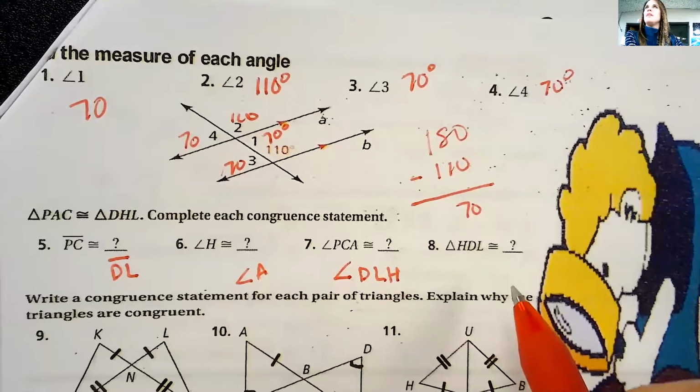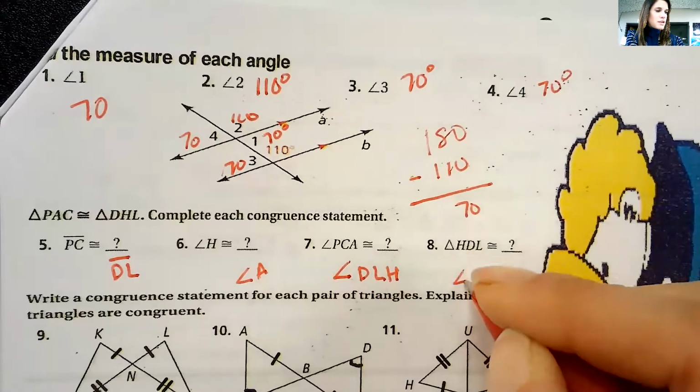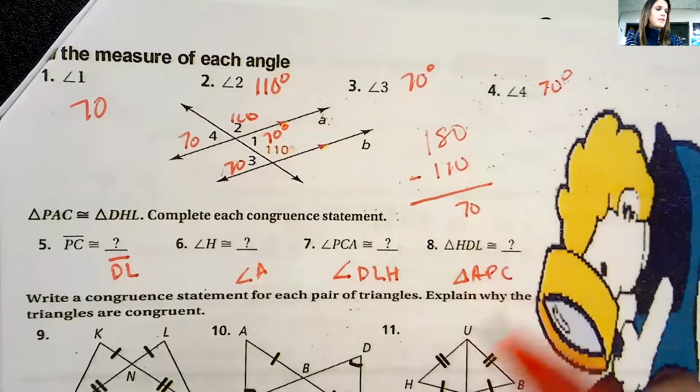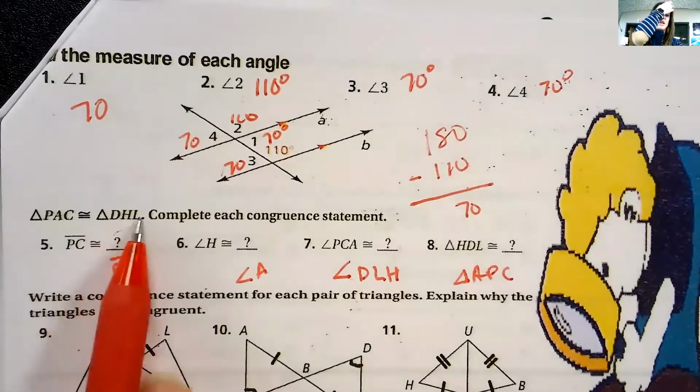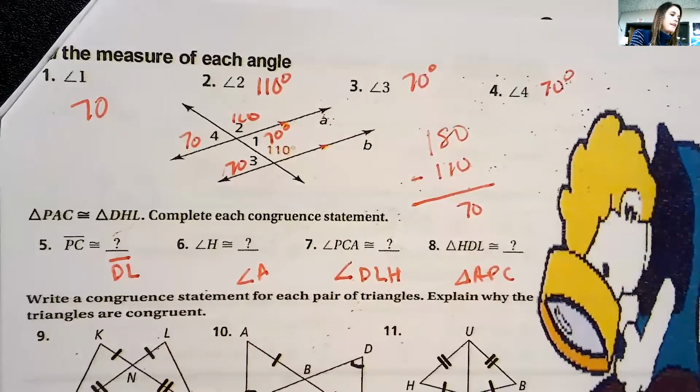Good. Levi. APC. Just have to rearrange those letters. APC in the same order as what DHL was rearranged to get HDL. All right, then the last 3. We got 3 more people.